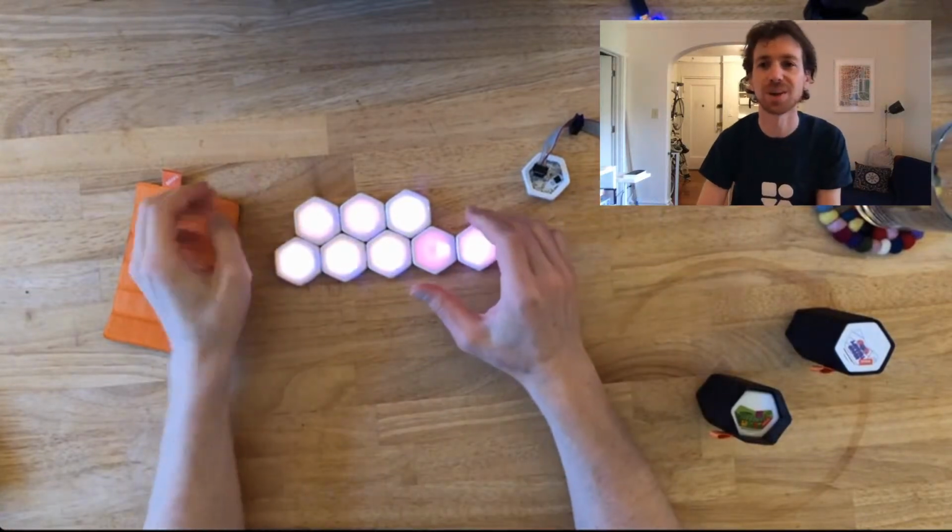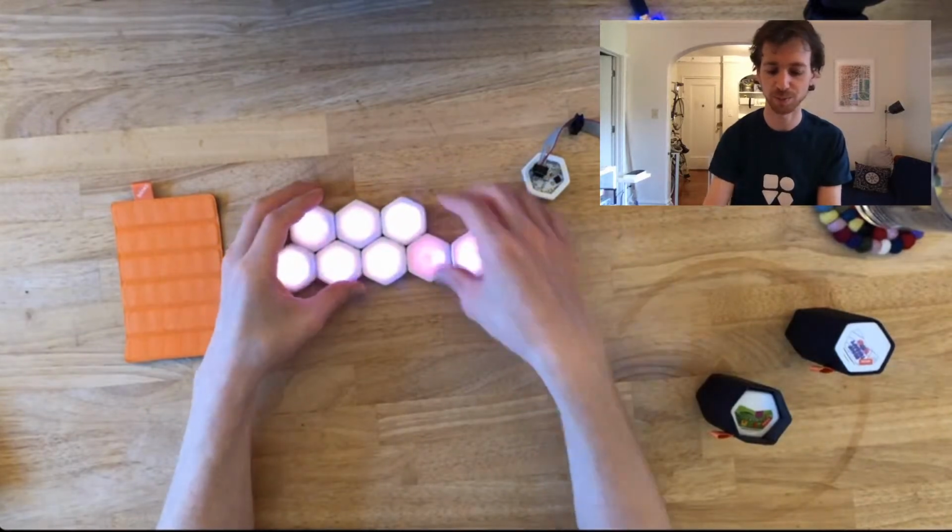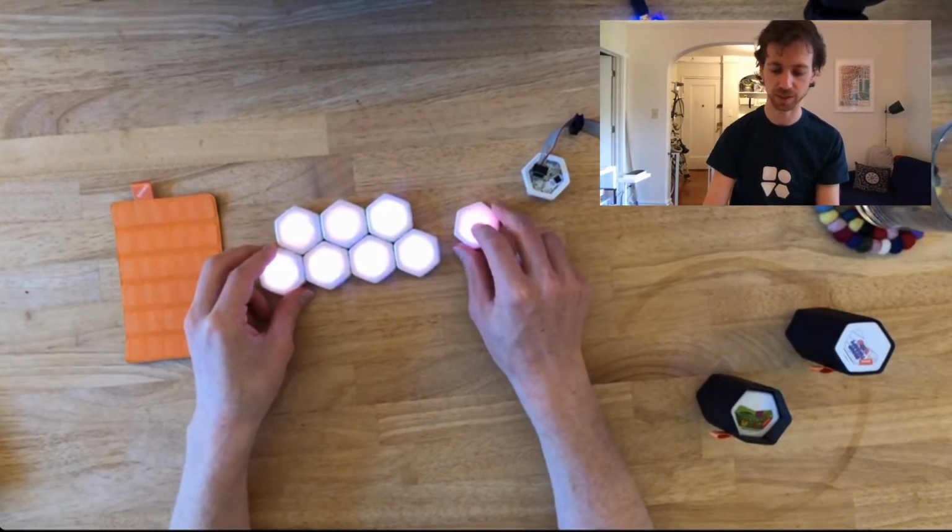Oh, and I mentioned that I would talk briefly about one of the new features in our forum for the developer kit, so I'll share that as well.